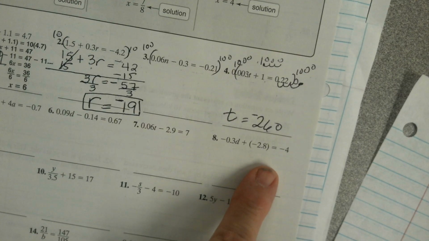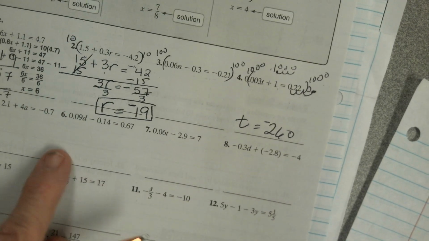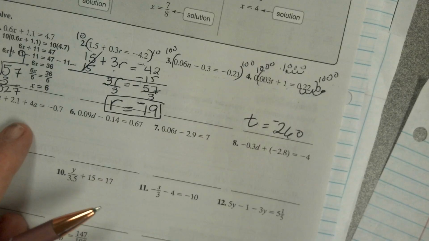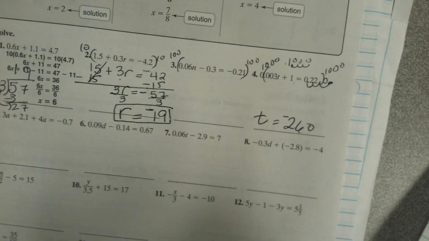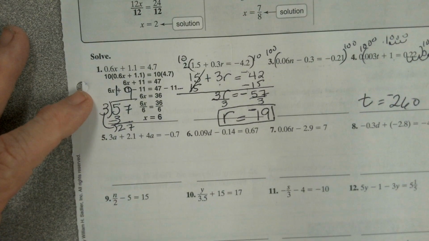So, yeah, these are all baby problems. What do you mean, number 10? Hold on a second. Yeah, these are all baby problems. No, what should I do with this one first? Which one? You scoot it over? I'm sorry, on number 5.